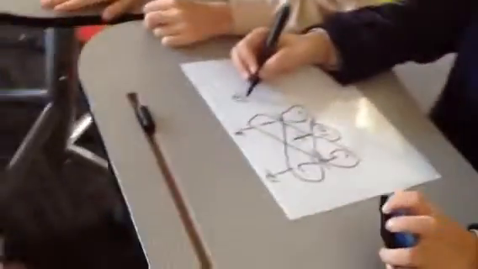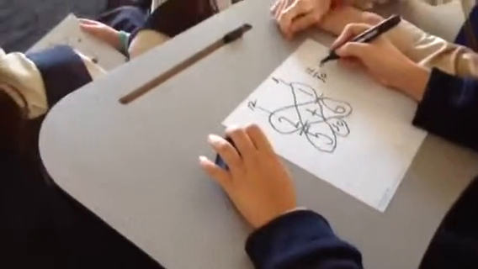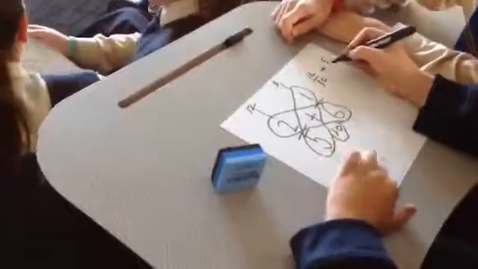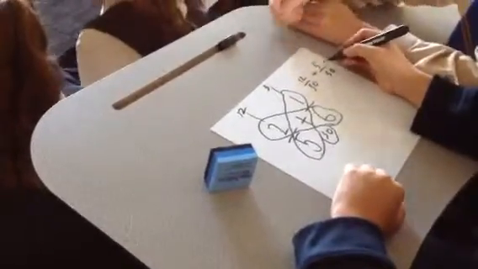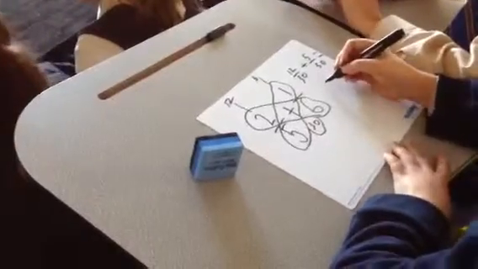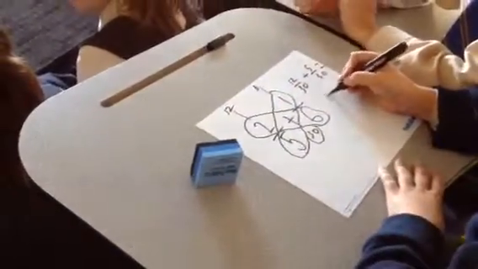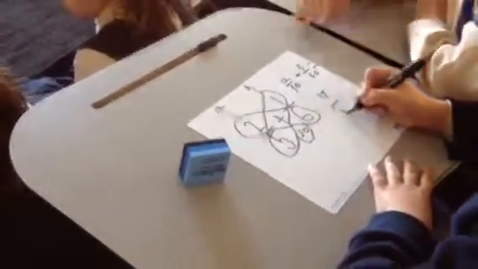Have you made 8/10 any smaller? Yeah, you can. You can do those and see if you make these.